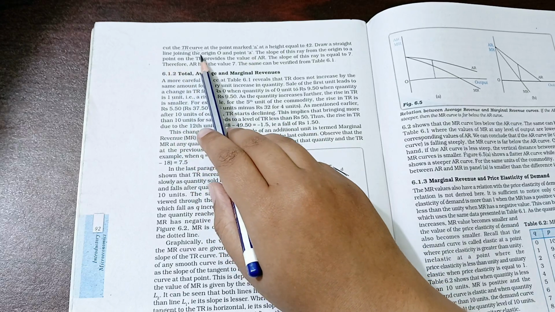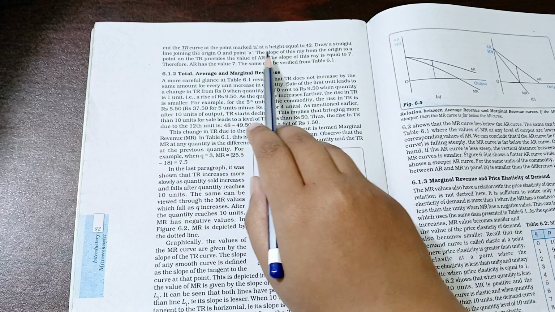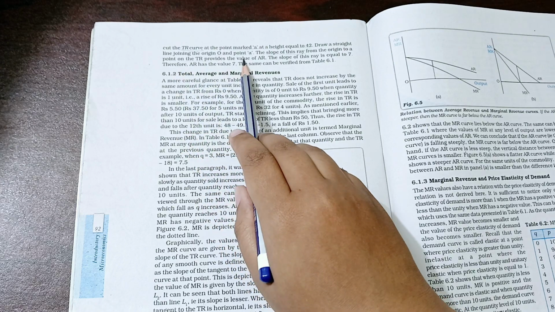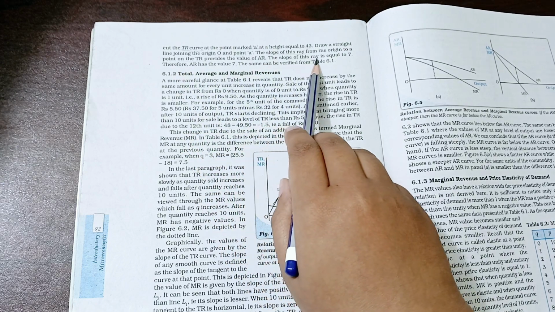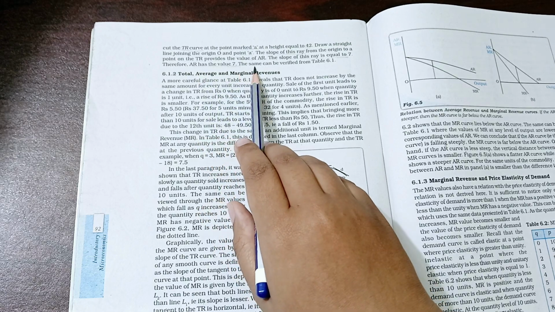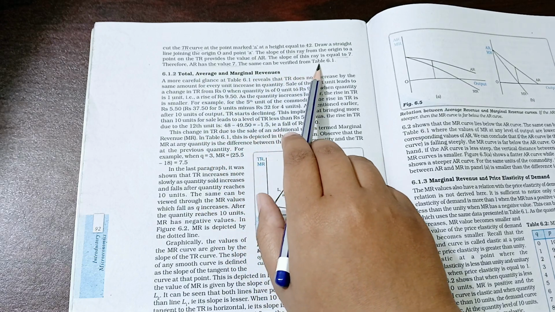Draw a straight line joining the origin O and point A. The slope of this ray from the origin to a point on the TR curve provides the value of AR. The slope of this ray is equal to 7. Therefore, AR has the value 7. The same can be verified from table 6.1.